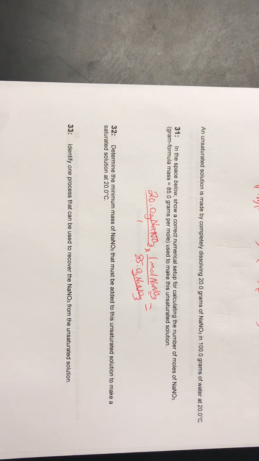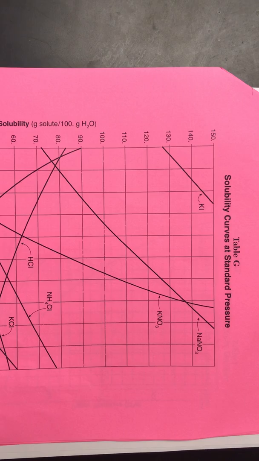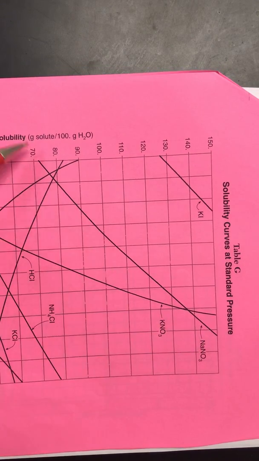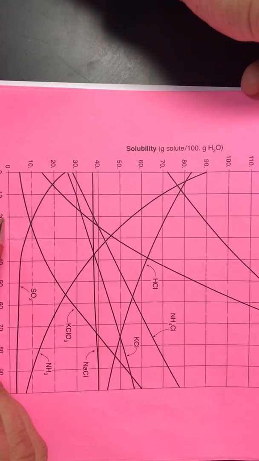All right, number 32, determine the minimum mass of NaNO3 that must be added to this unsaturated solution to make a saturated solution at 20 degrees Celsius. Okay, so we hear saturated, unsaturated. The first thing you should be thinking is, I've got to get to Table G, being our solubility curves at standard pressure. And you'll see here we have NaNO3 right here at the top. So they give us a temperature. Our temperature is 20 degrees, so we're here at 20 degrees.